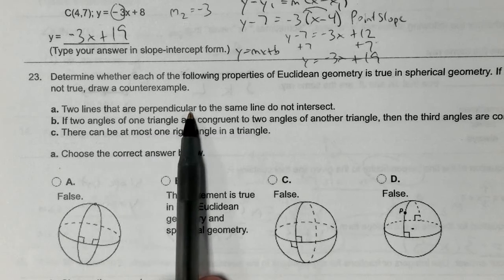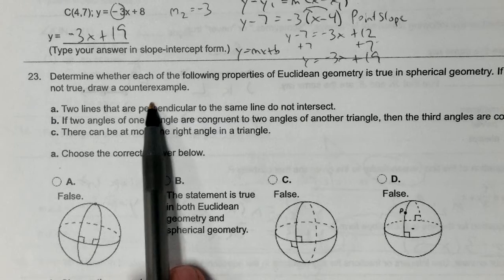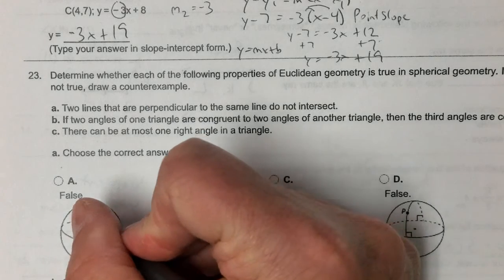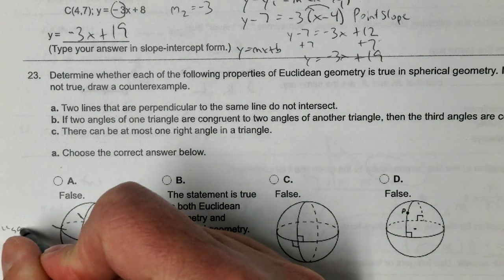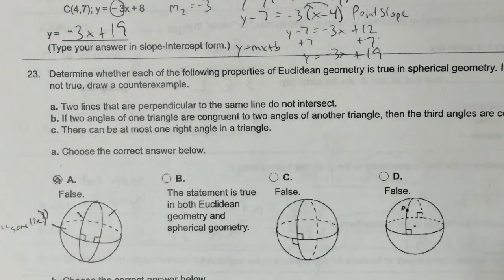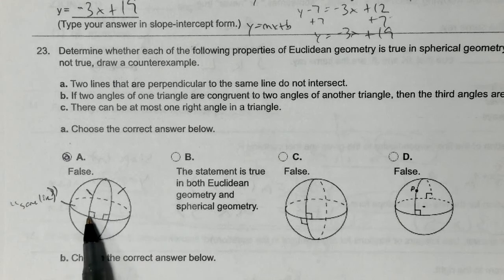Two lines that are perpendicular to the same do not intersect. Show the counterexample for why that's not true in spherical. So here's like your two lines, and here's what we call the same line. And so that's A. Two lines that are perpendicular do not intersect. Well, they didn't.